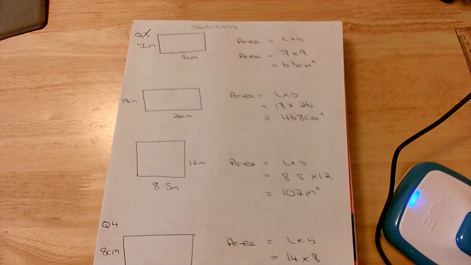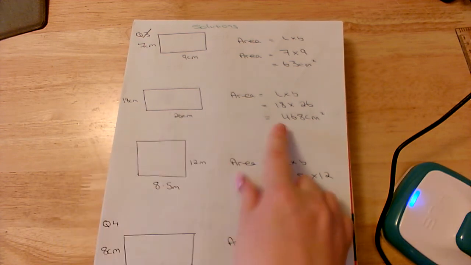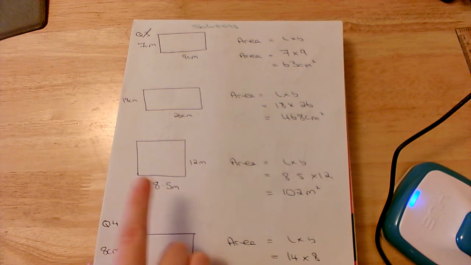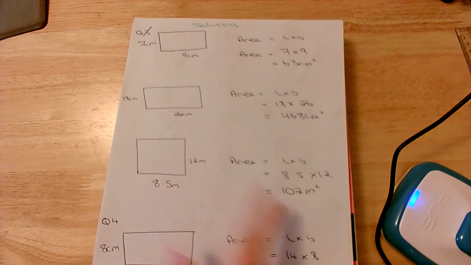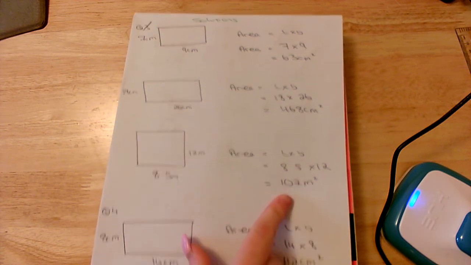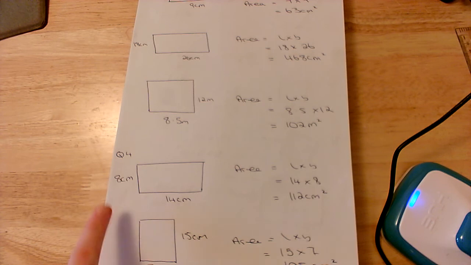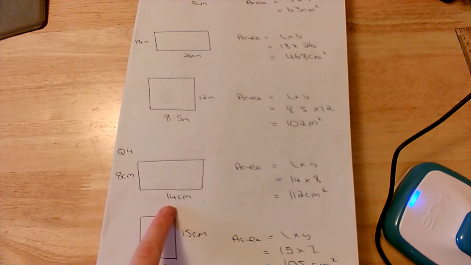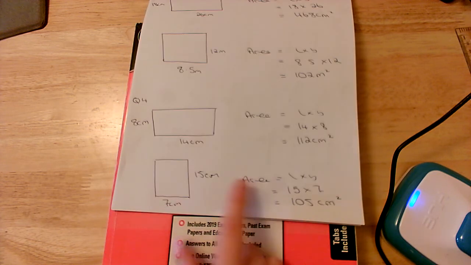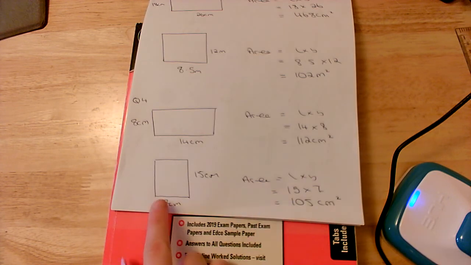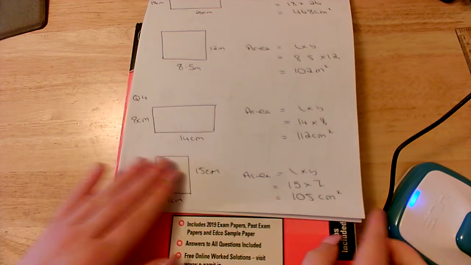Perimeter is just centimetres, but area is centimetres squared. This one is 18 by 26, which gives me 468. This one is 8.5 by 12, which gives me 102 metres squared. Question 4 was 8 multiplied by 14, and it gives me 112 centimetres squared. And then this question here, it's length multiplied by breadth, 15 by 7, which gives me 105 centimetres squared.